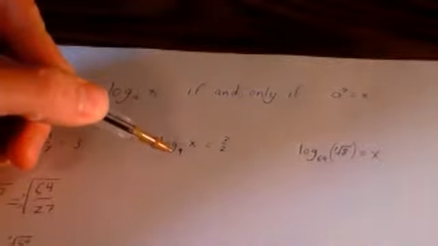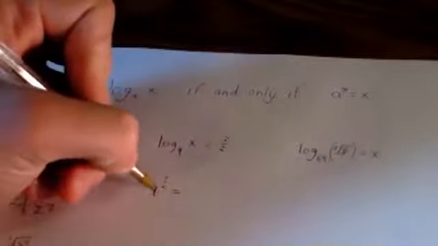Let's do the same thing with this. Remembering our definition, log base 9, so 9 is our base. The log base 9 is 3 over 2, so the logarithm is the exponent. The exponent is 3 over 2. And x, it's log base 9 that will give us x. So when you raise 9 to the 3 over 2, you get x.